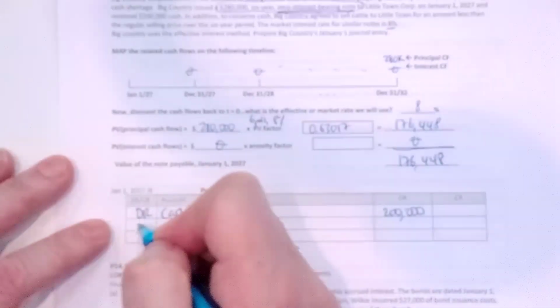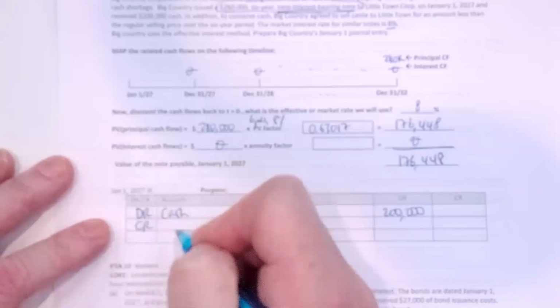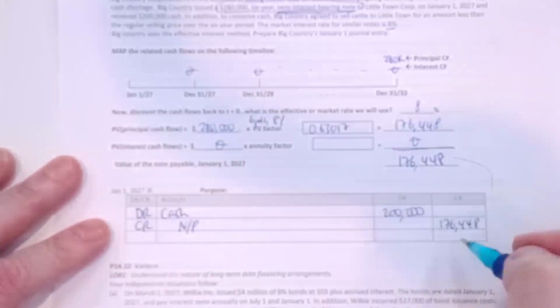Let me just get my journal entry down. I know that I got cash. Okay, so I'm going to put the cash coming in for 200. I know that my note payable should be valued at the present value of future cash flows. So I know that it should be 176,448. I'm not balancing. I need another credit of 23,552. What is that credit? Yes, it's unearned revenue.